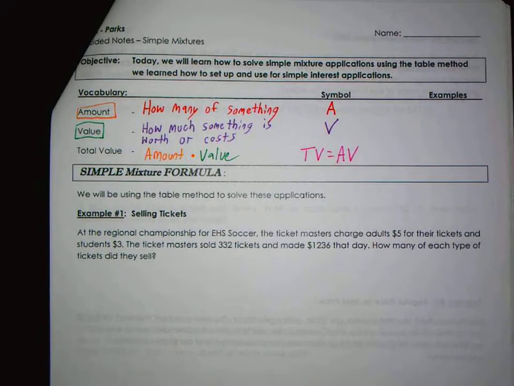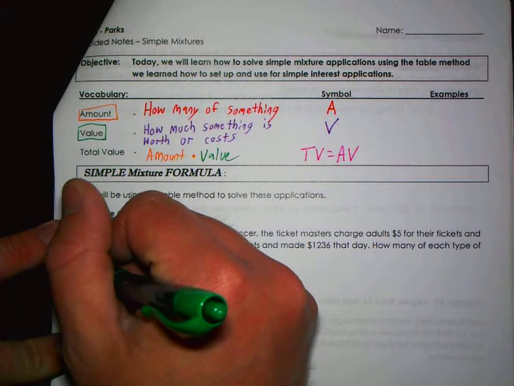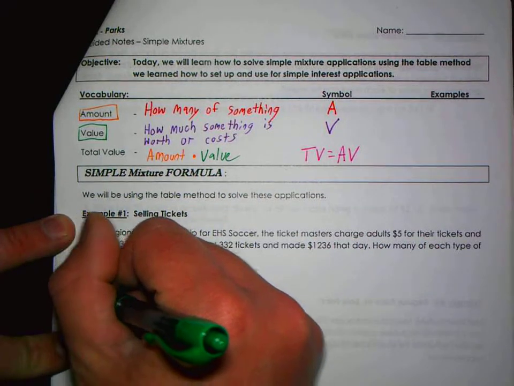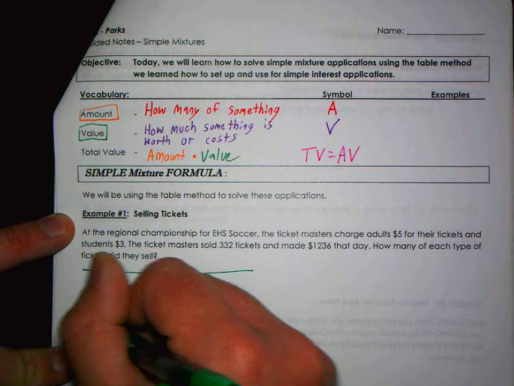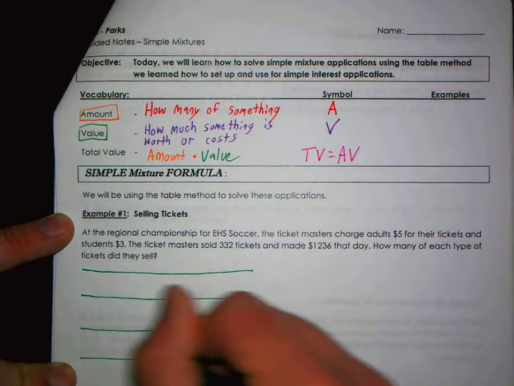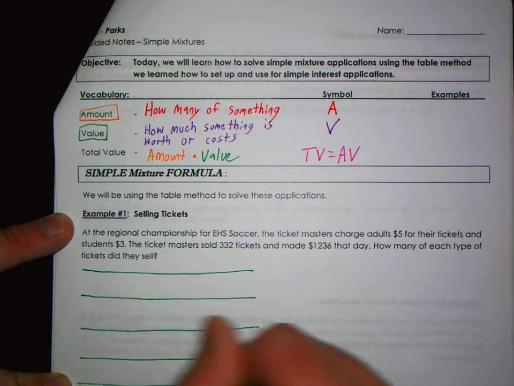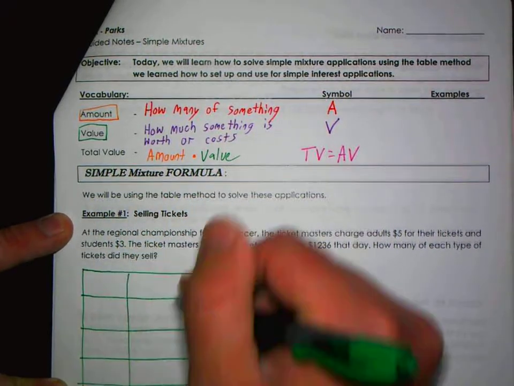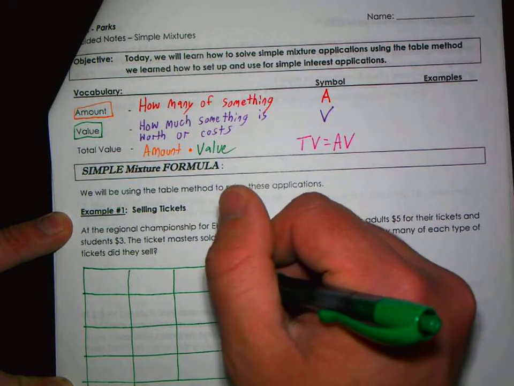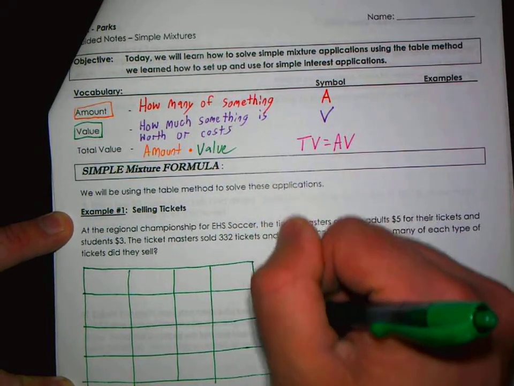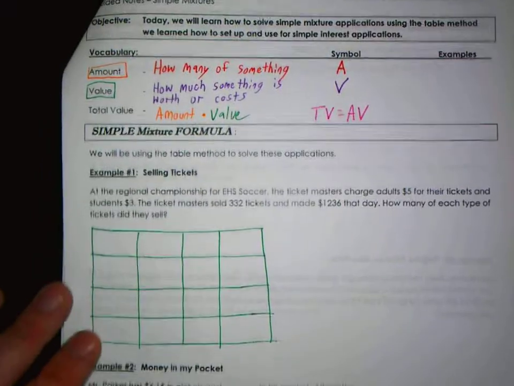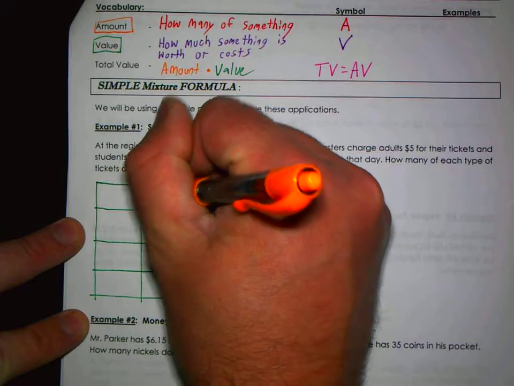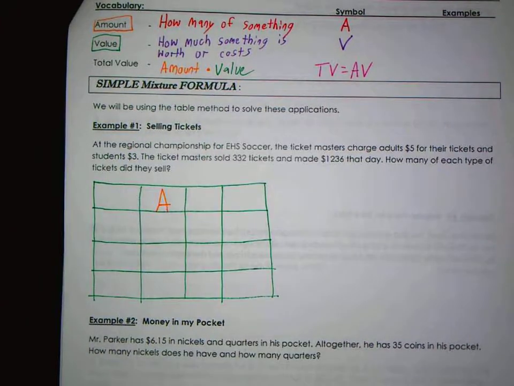So I would always just start making a table. Hopefully I made it big enough. And then your headers, this is going to be your amount, how many you have of something.